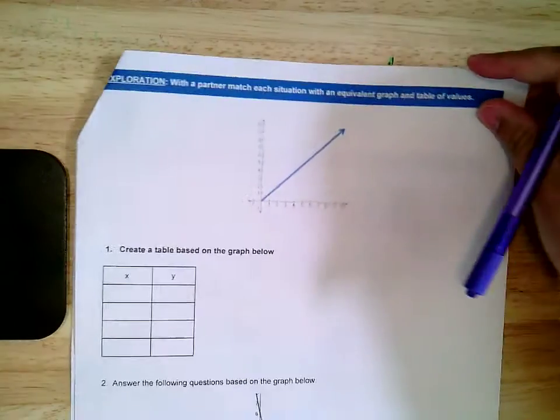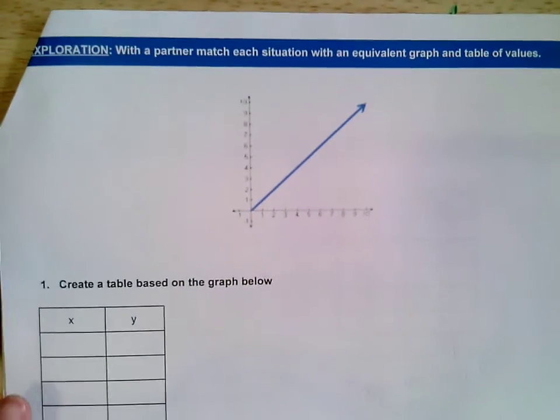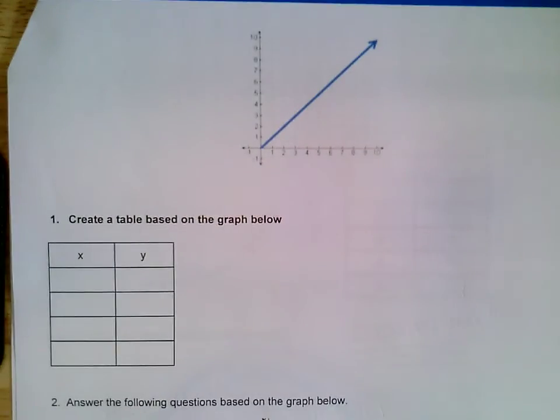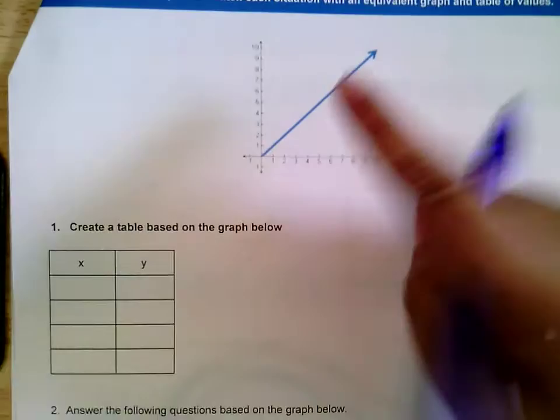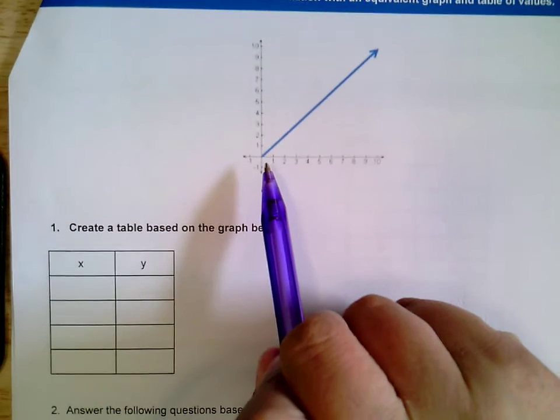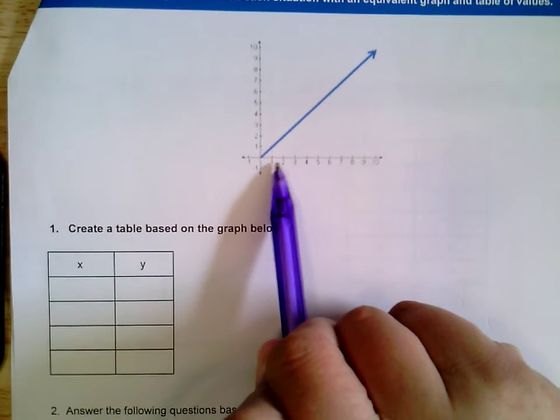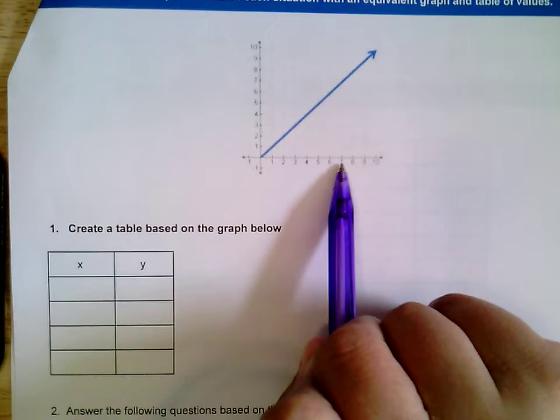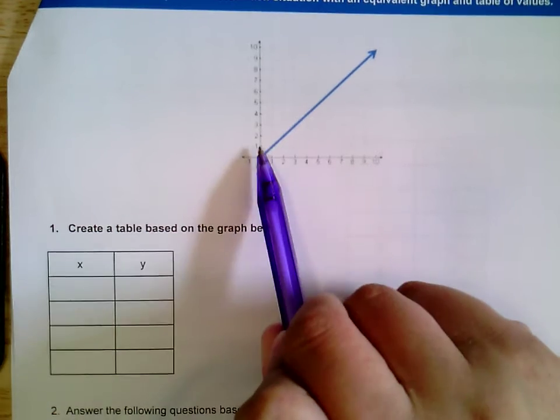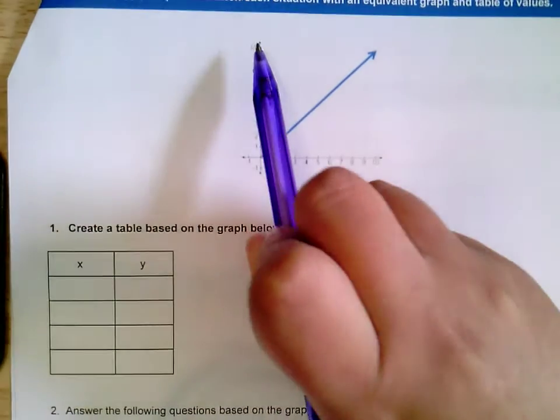So today we're just reading tables and reading graphs. So let's look at this pretty blurry graph. We are creating a table based on this graph. So if you can't see, I'm sorry it's blurry. This is 1, 2, 3, 4, 5, 6, 7, 8, 9, 10, and this the same way. Starts at 1, goes to 10.